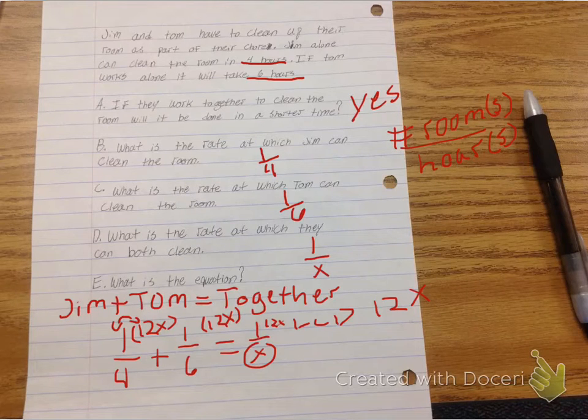What is 12x divided by 4? That would be 3x, and you keep the x the same since 4 doesn't have an x. And you do 3x plus 12x divided by 6, which would be 2x. And since this has an x and this has an x, you cancel those, which would just equal 12.